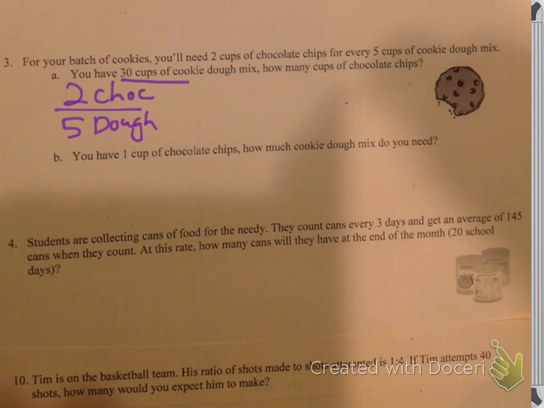You have 30 cups of cookie dough mix. How many cups of chocolate chips? So, chocolate chips, C. So it's 2 to 5 equals C over 30. And I think you can do the rest.